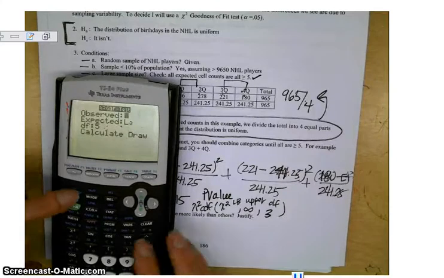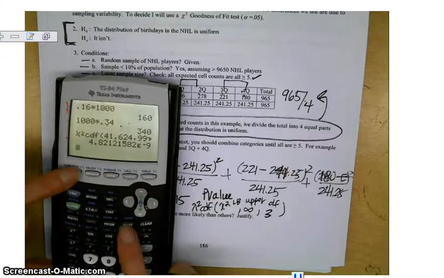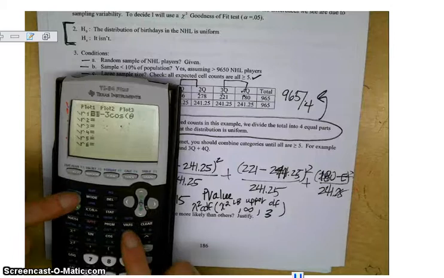Something's wrong. Go second distribution, whoa.